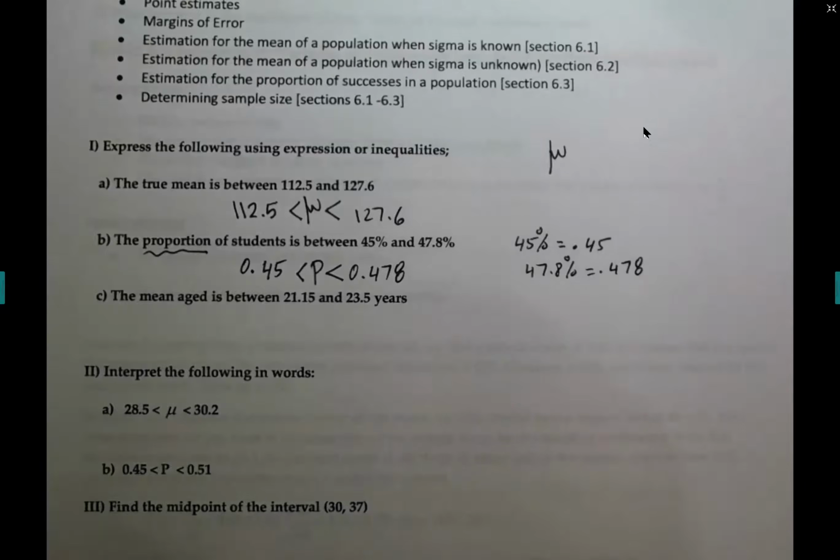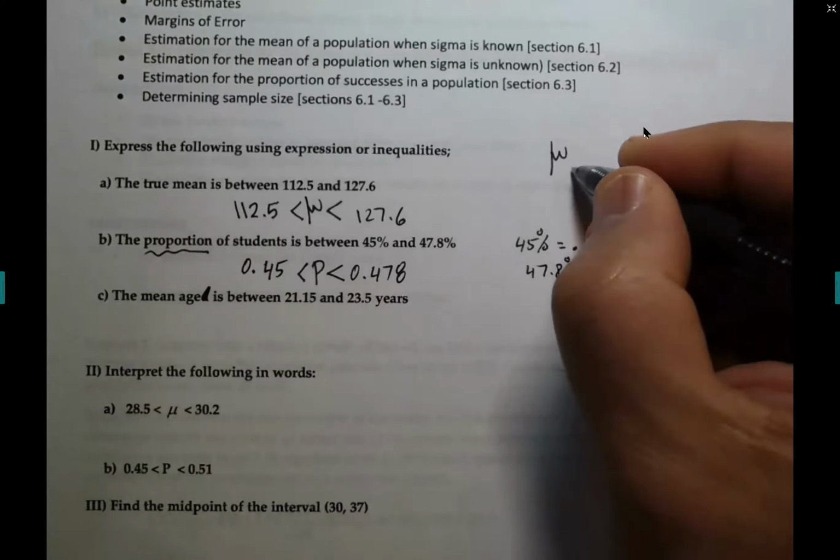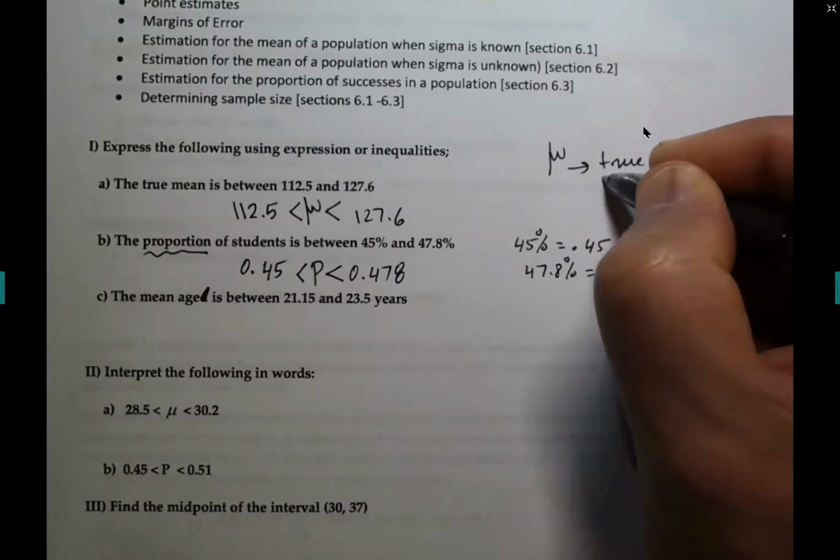The mean age, not aged here, is between 21.15 and 23.5. So now I'm saying mean, guys. It's not up to you to use P now. It has to be the mu, the sign for the mean. This is the true mean. True mean means a population mean.